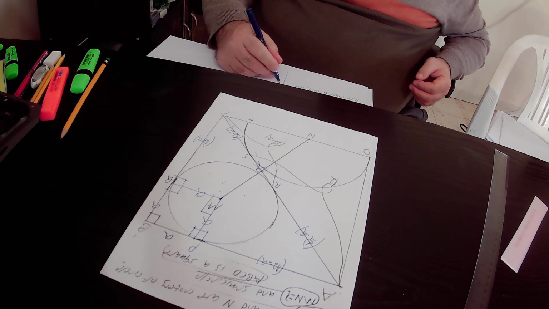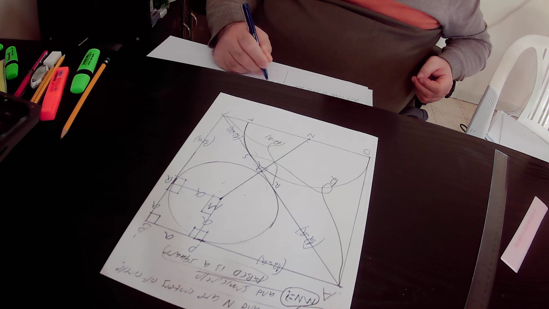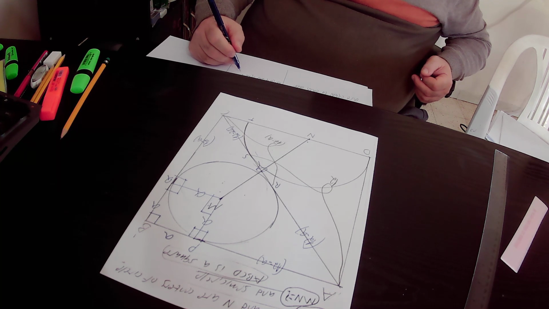Therefore, AC squared will be equal to (24 minus 2A) squared, and it is equal to AB squared. AB is 12, so AB squared is 12 squared, plus BC squared. BC is also equal to 12, so BC squared will also be equal to 12 squared.